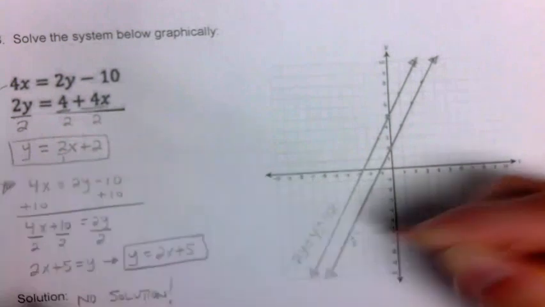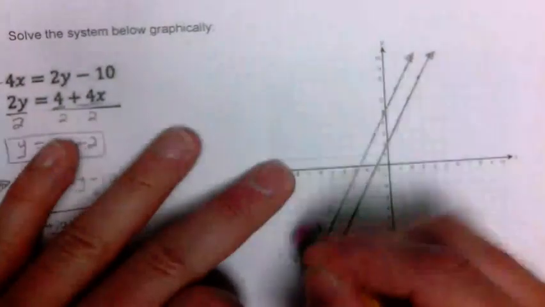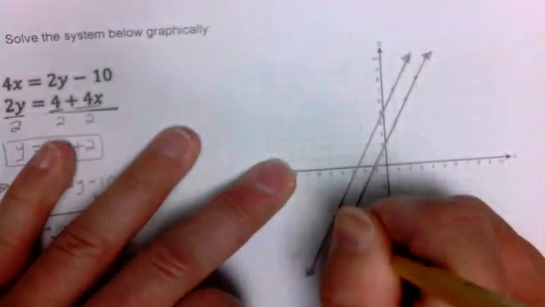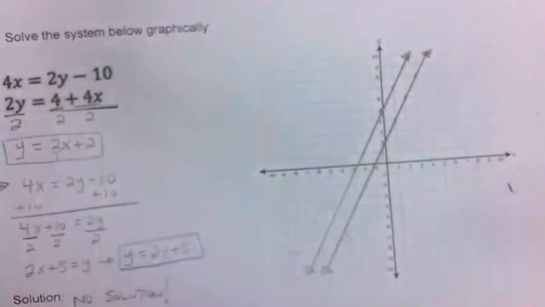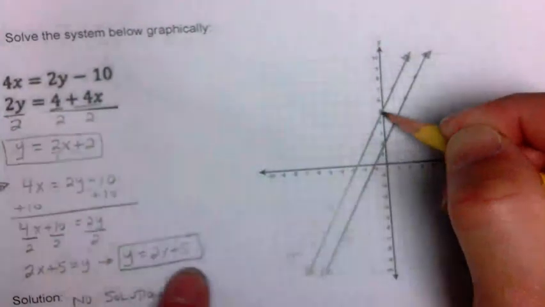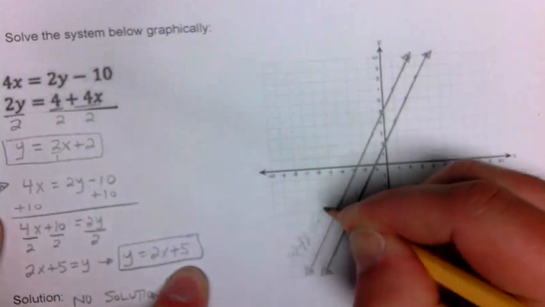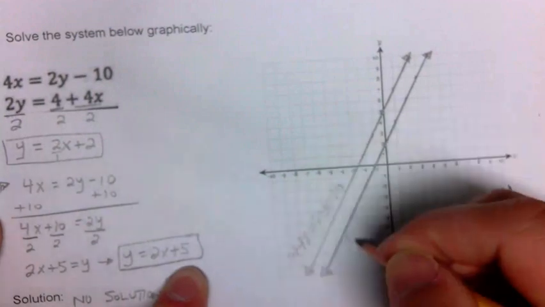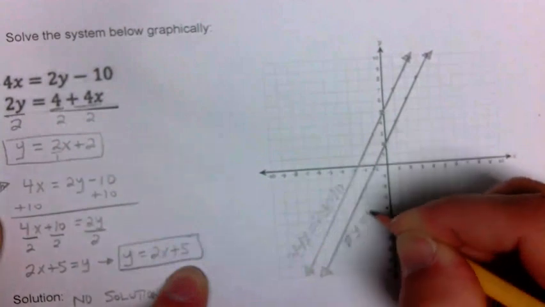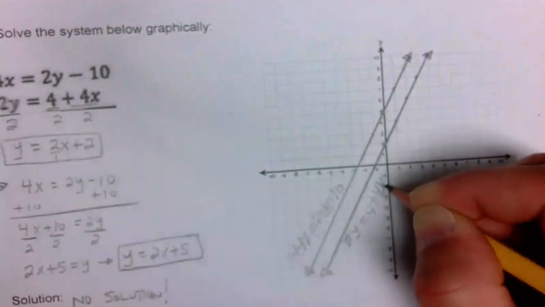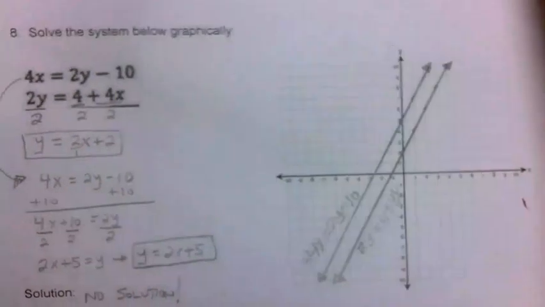I think I've got my labels mixed up here. Pardon me one more time. This one had the y-intercept at 5. So this is the first line, which was 4x equals 2y minus 10, my mistake. And then this was the second line, which was 2y equals 4 plus 4x. All right, pardon my blooper.